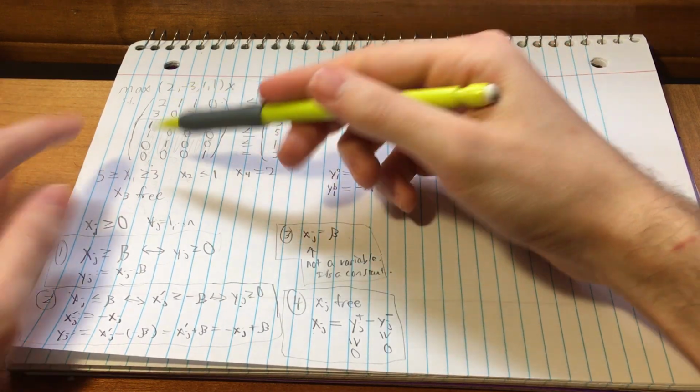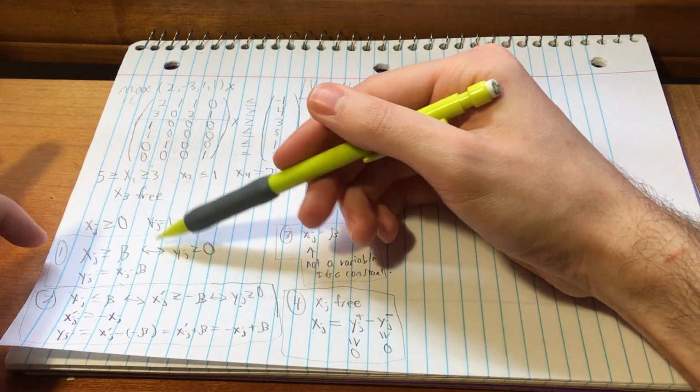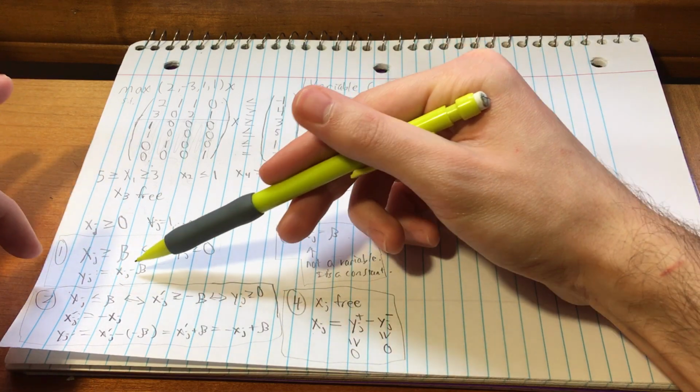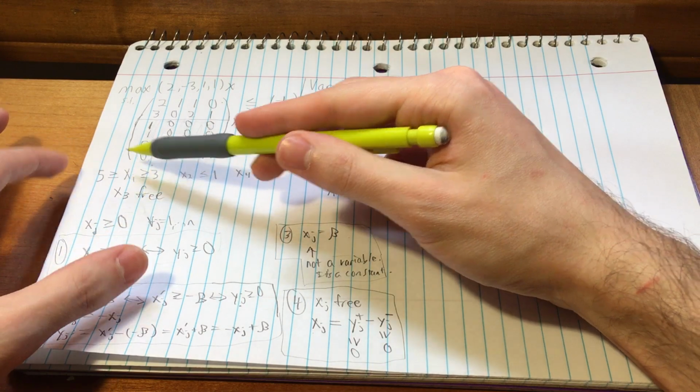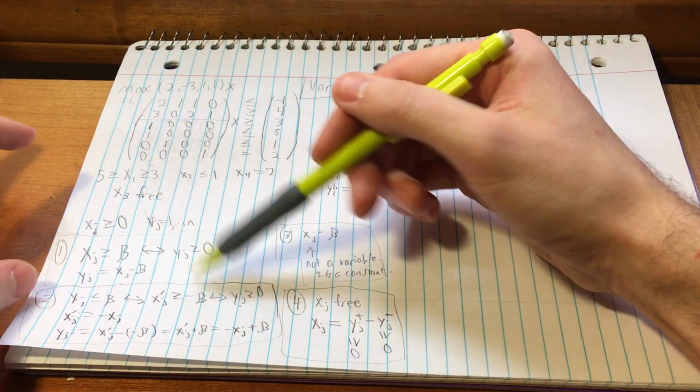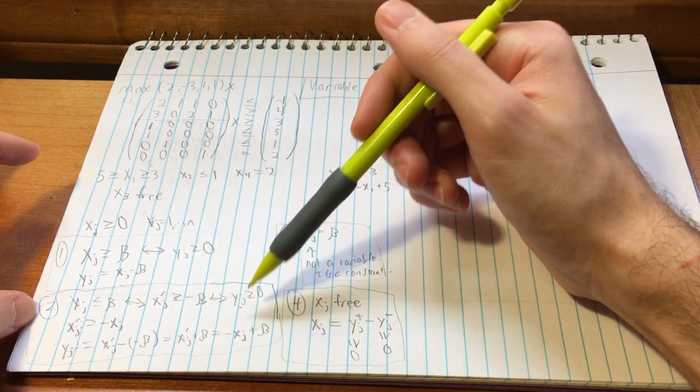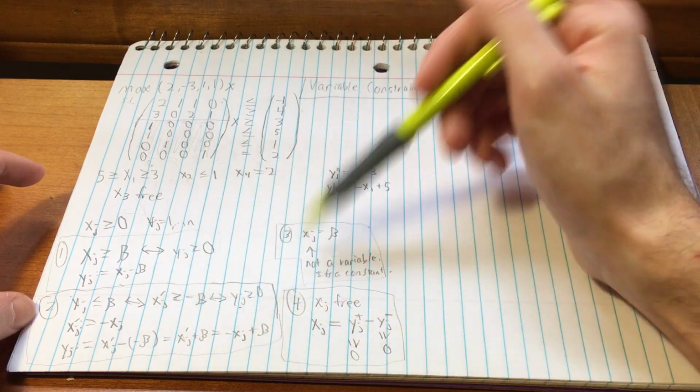Okay, and so we just took a look at this constraint, x1 greater than or equal to 3. That fell into case 1, and we figured out how to replace that already. And then similarly, we had x1 less than or equal to 5. That fell into case 2 here, and so we figured out how to do that replacement as well.